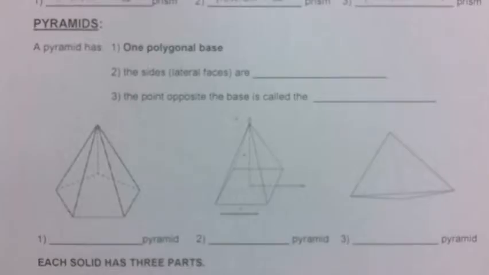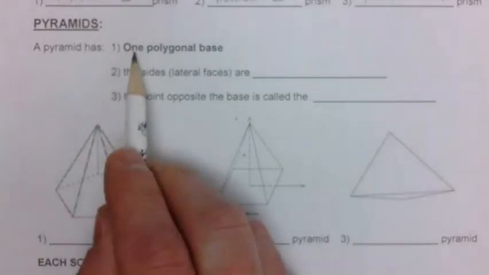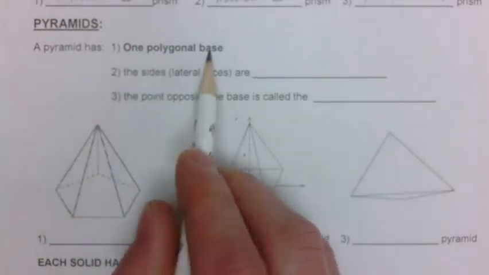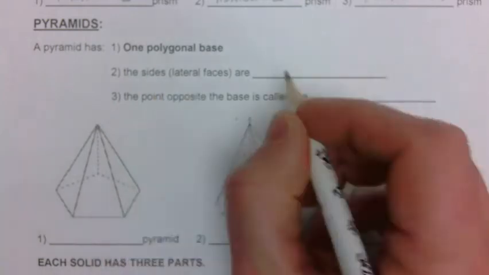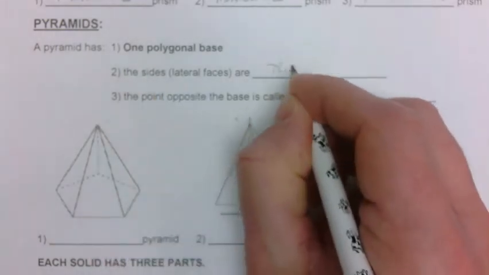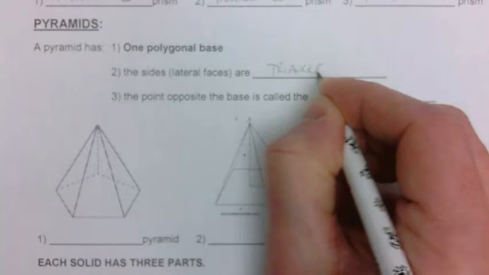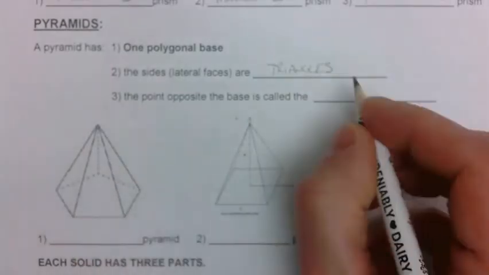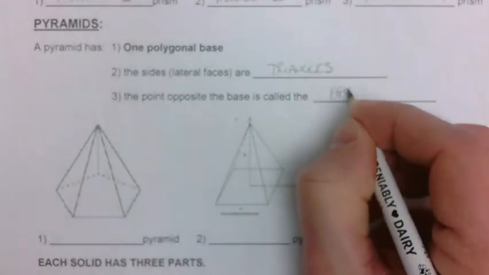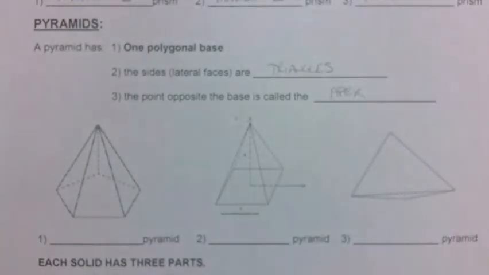The other type of solid that we're going to work with today is called a pyramid. A pyramid only has one polygonal base. The sides, or the lateral faces, on a pyramid are going to be triangles. On a pyramid, there's a point that's opposite of the base, and this is called the apex. And just like with a prism, you name a pyramid based off of its base shape.